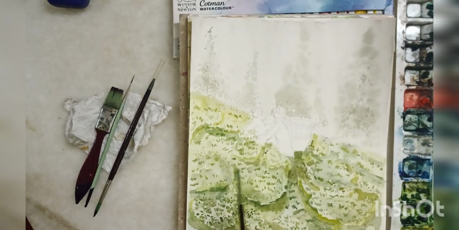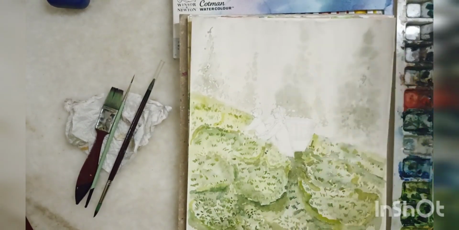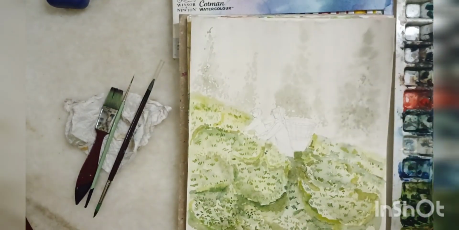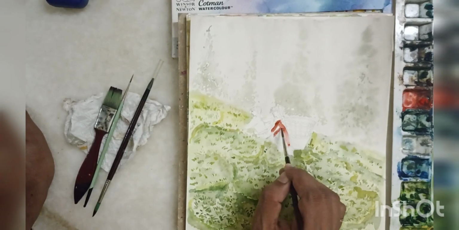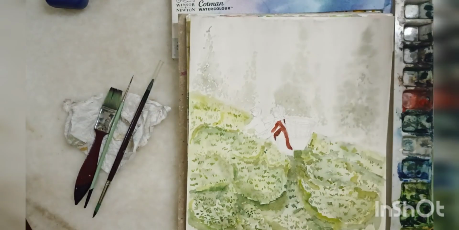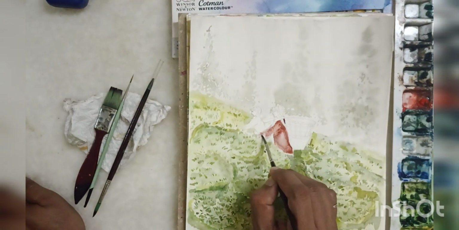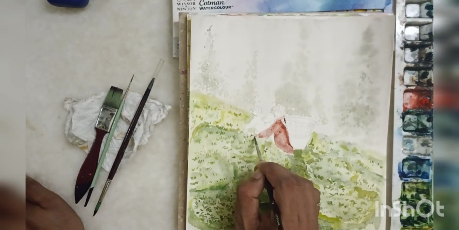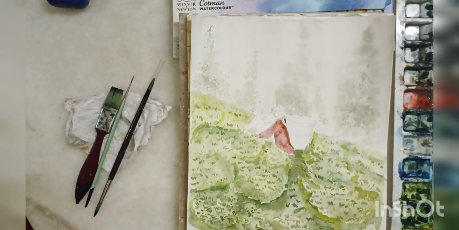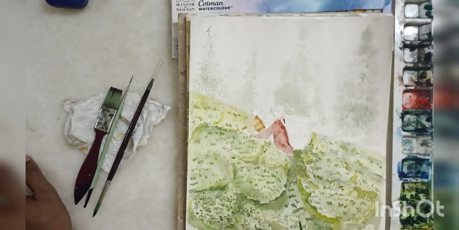Rather, I am making it much more hazy. In the distance, I will give just a touch with the light color. And now these are the tea laborers who come early in the morning in the garden to pluck tea. Mainly these are female workers, but you will often find male workers also plucking tea.